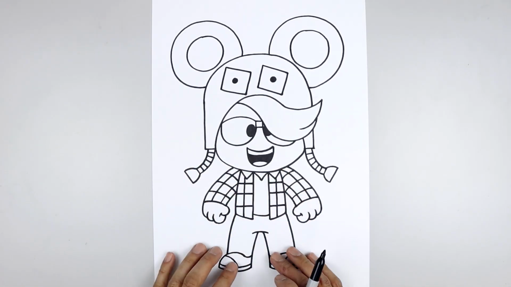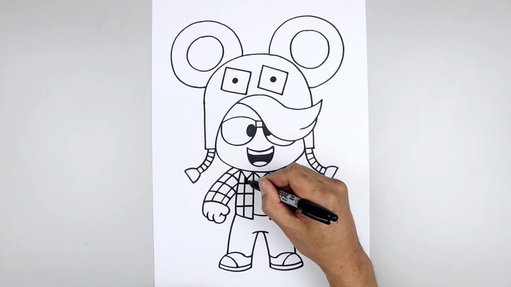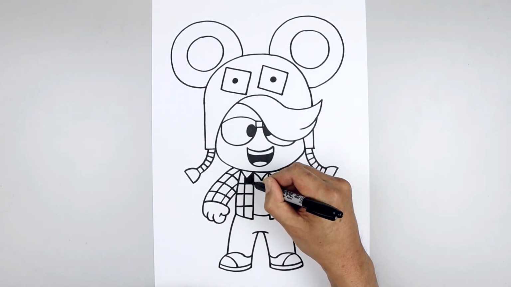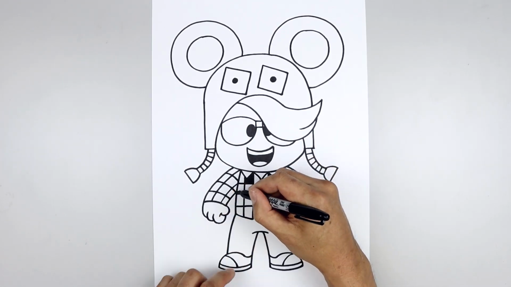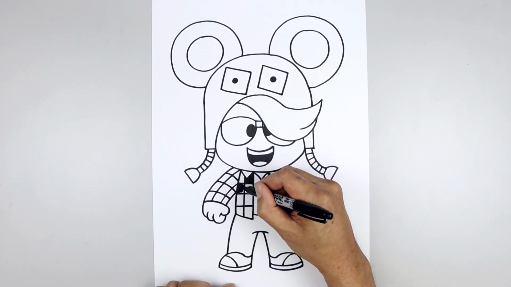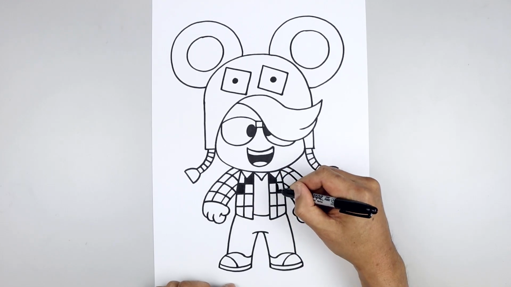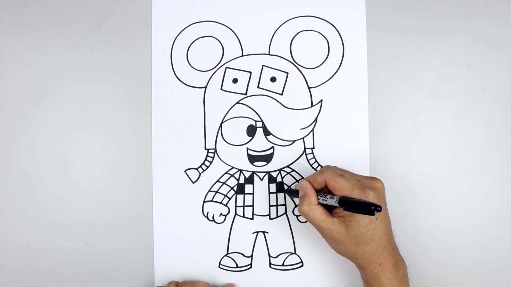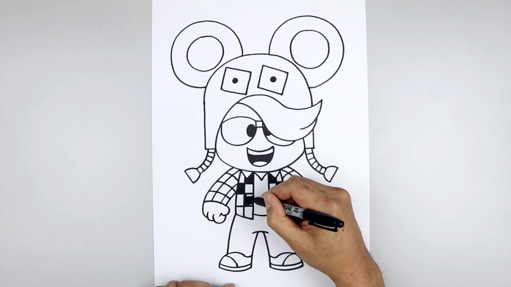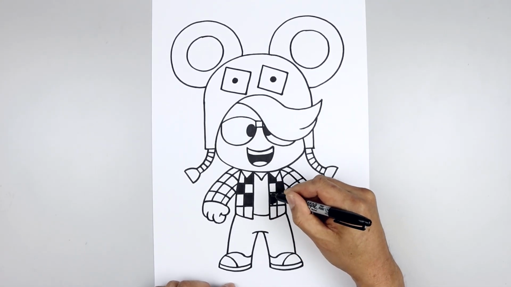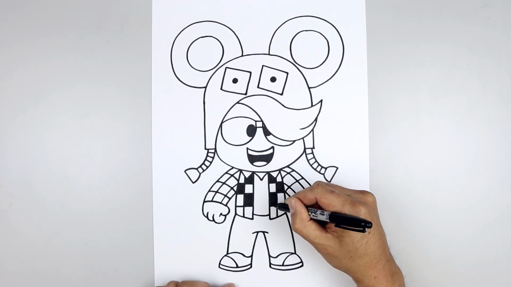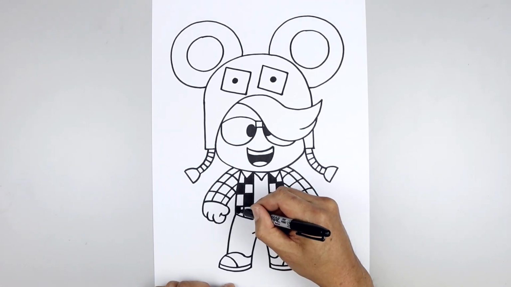Now let's fill in the checker pattern. Starting underneath the collar on the inside, we'll fill in this square. Do the same thing on the right. Come down and out the opposite corner. And then along the inside. And the bottom corners.